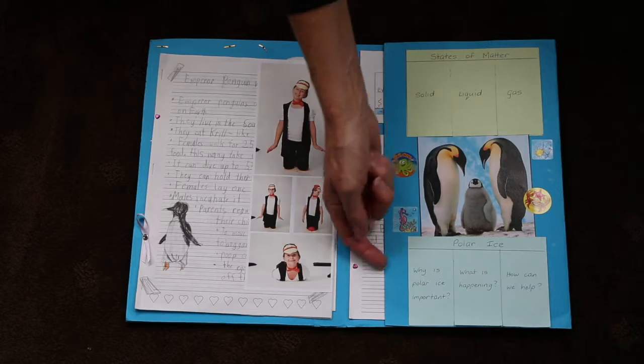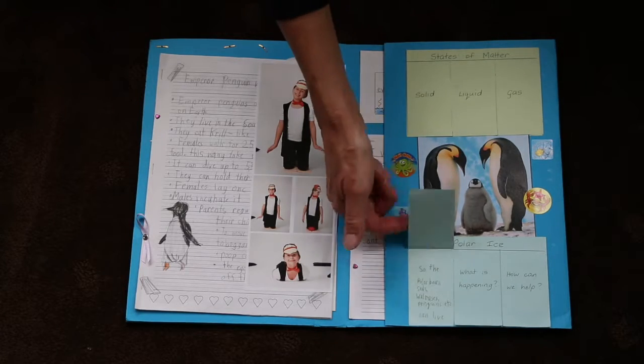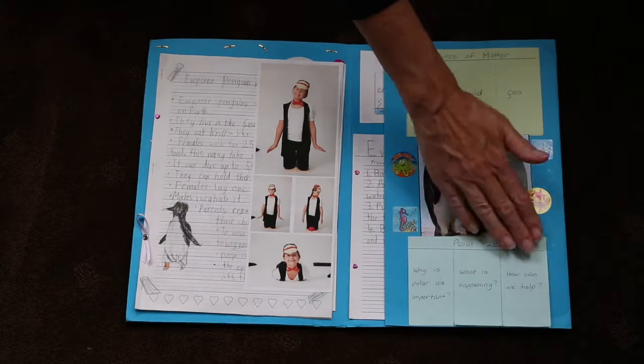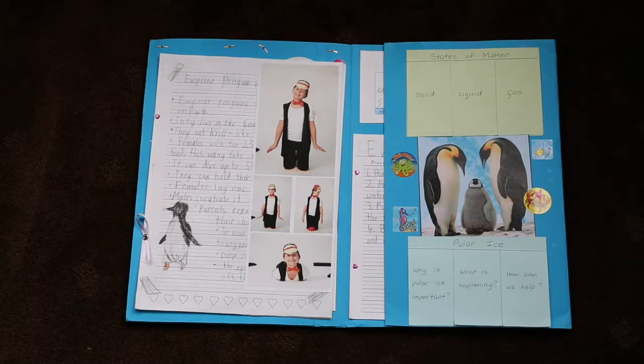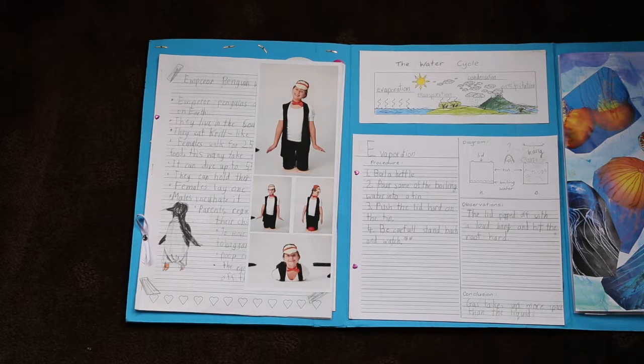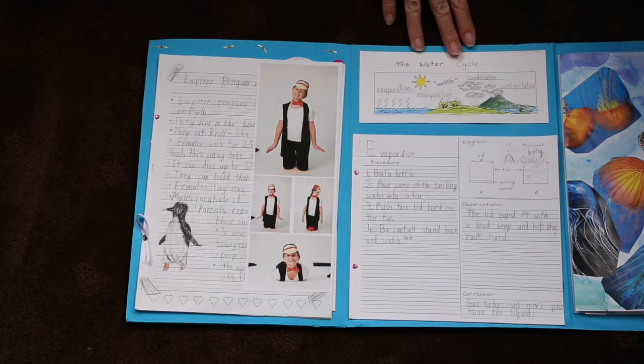So we looked at polar ice. So why is it important? What's happening to it, in that it's melting, and how can we help? So how do we contribute to the increasing temperatures on the Earth? Took the opportunity to also look at states of matter, so solid, liquids and gases. Since we're looking at the ocean, we looked at the water cycle.